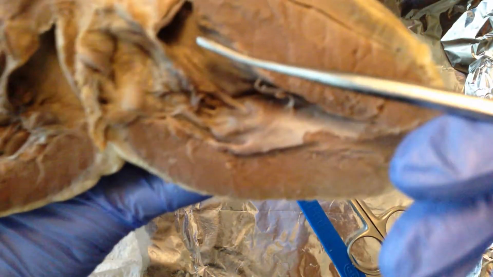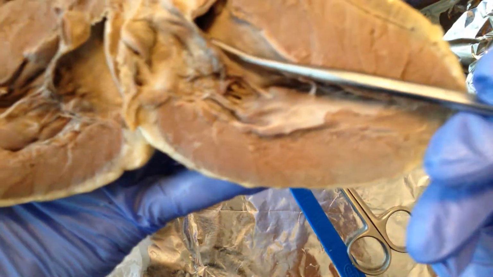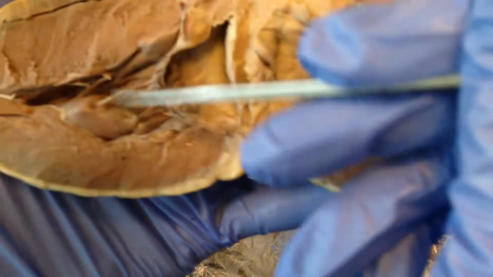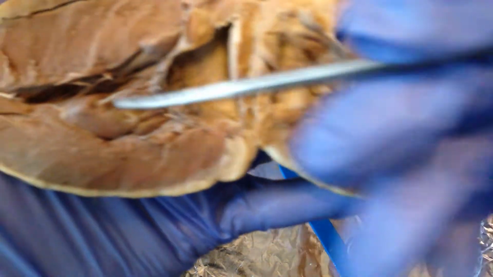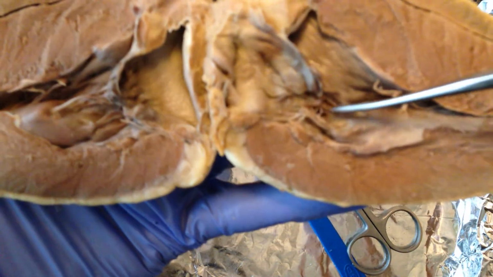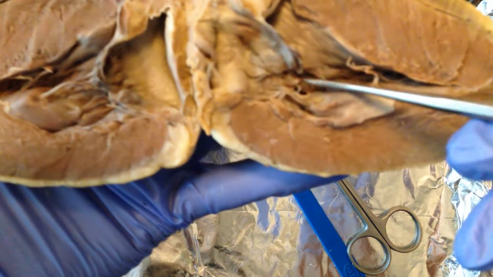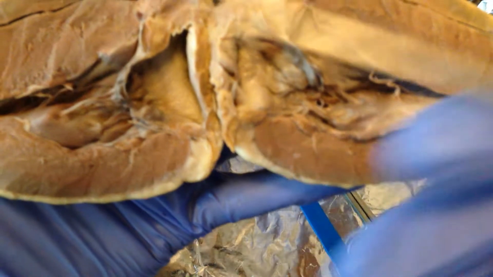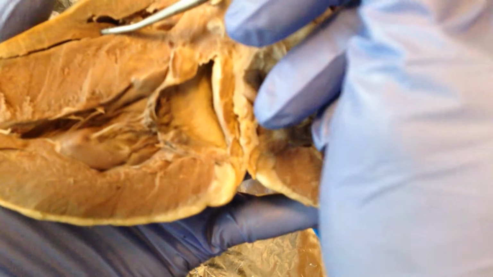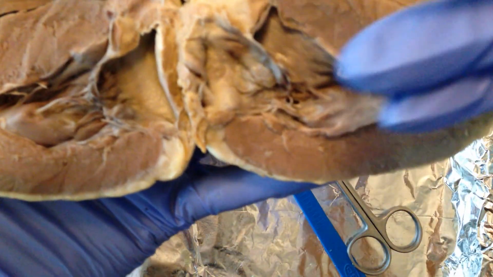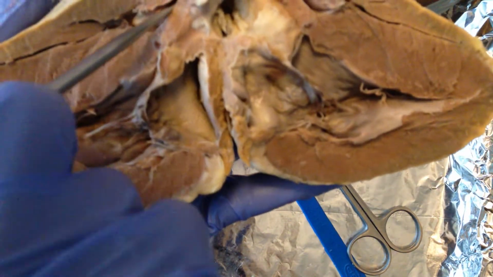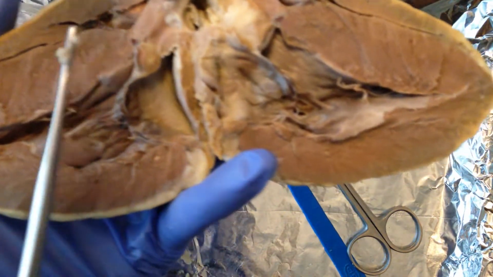The bicuspid valve is here, and this is the chordae tendineae right here, and the papillary muscles I already mentioned, and this is the right ventricle, and the pulmonary semilunar valve is up here.